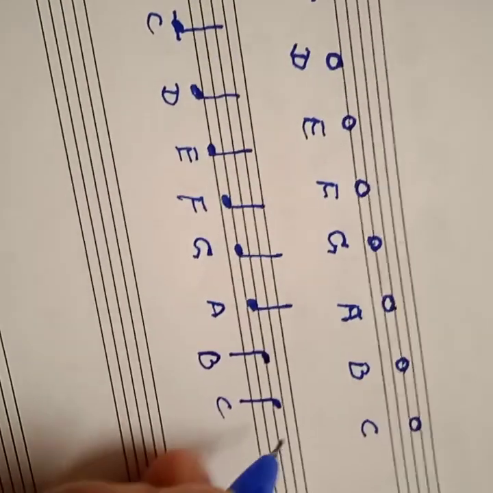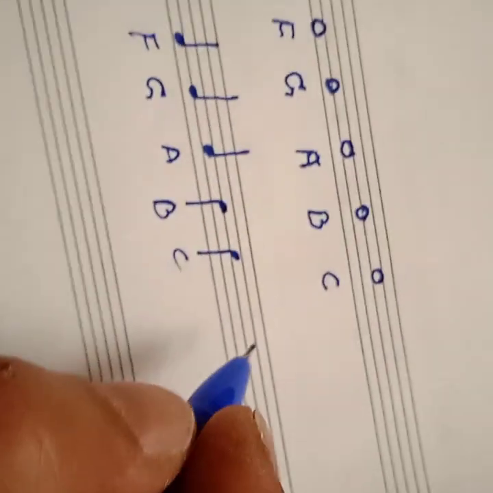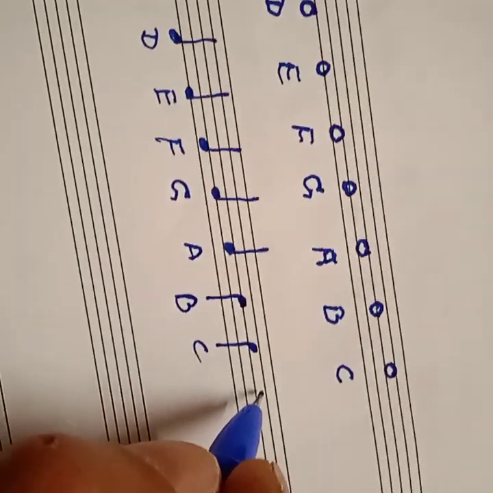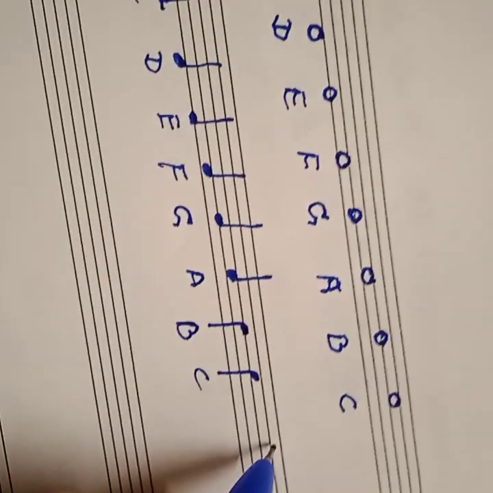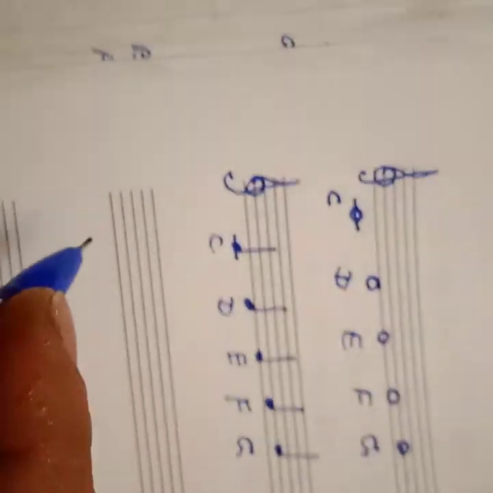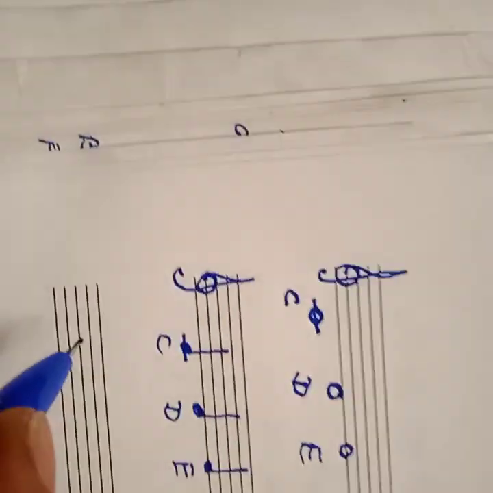So in the same way, the next octave can start. It will be on the fourth line, this will be D, then E. So slowly you will have to learn, because this is the case with every note.